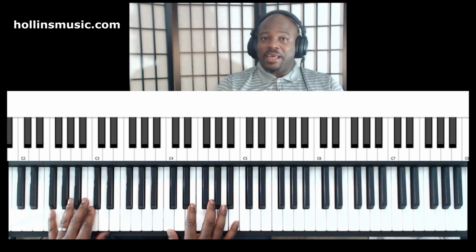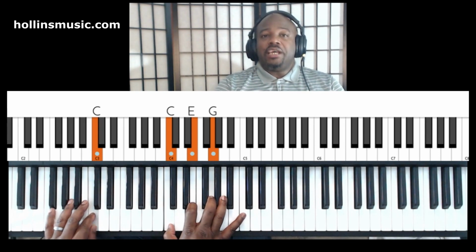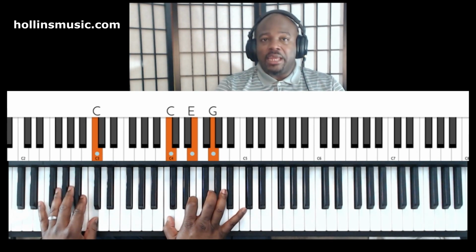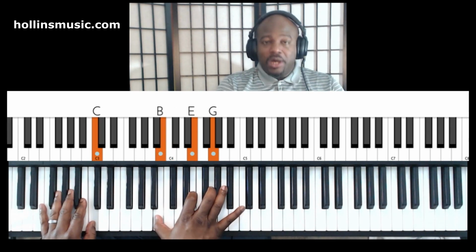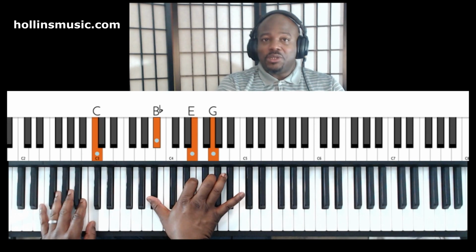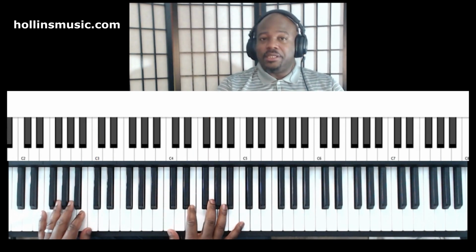Dominant 7. In order to play a dominant 7 chord, we take the root with the right hand and move it down one whole step, which is going to be 2 keys. 1, 2. So we move from the C to the B flat, and that makes it dominant 7. You see how easy this is, okay?